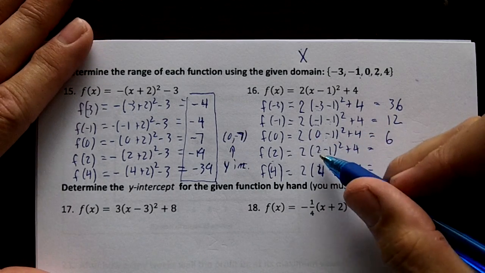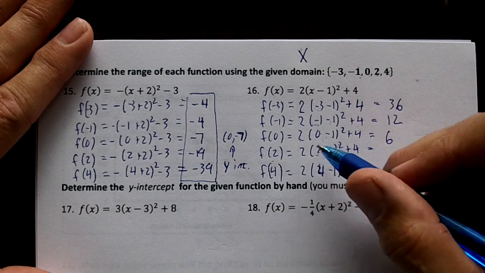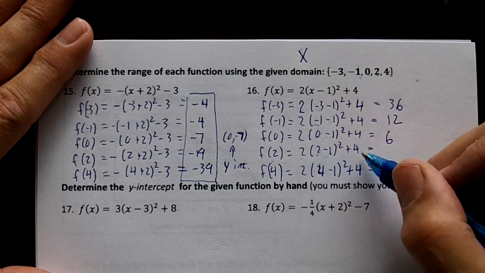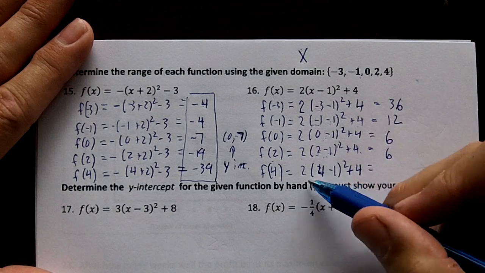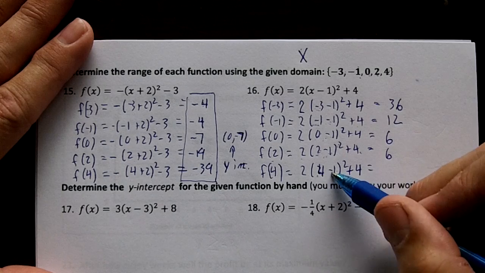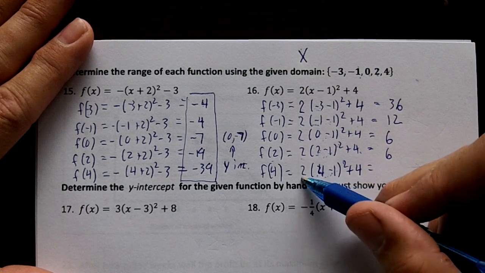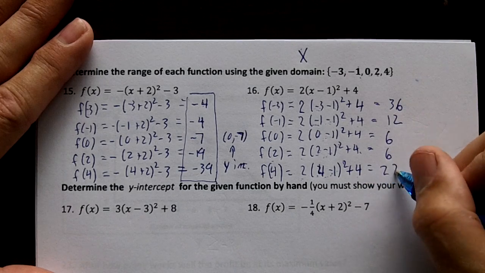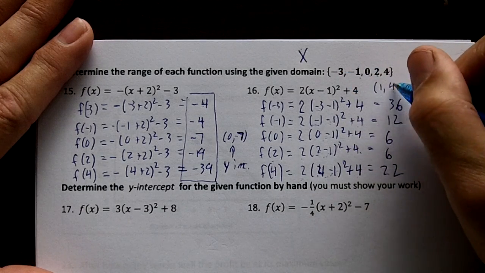And then right here, 2 minus 1 is 1. 1 squared is 1. 1 times 2 is 2. 2 plus 4 is 6. And then right here, 4 minus 1 is 3. 3 squared is 9. 9 times 2 is 18. 18 plus 4 is 22. Notice that our vertex would be 1, 4, wouldn't it?